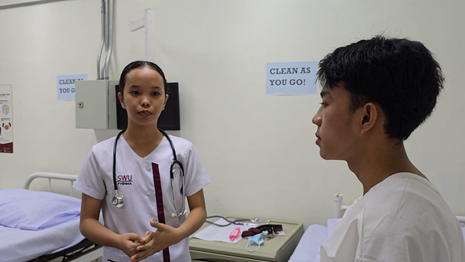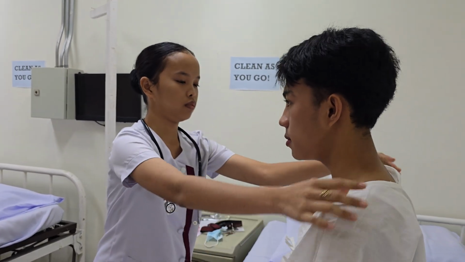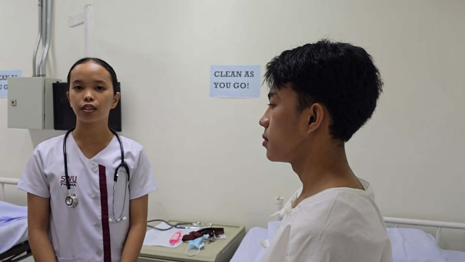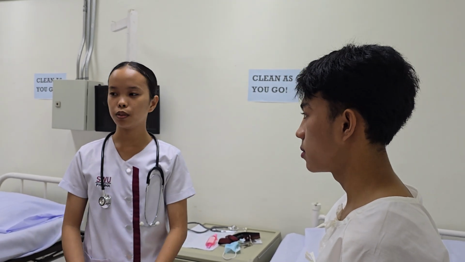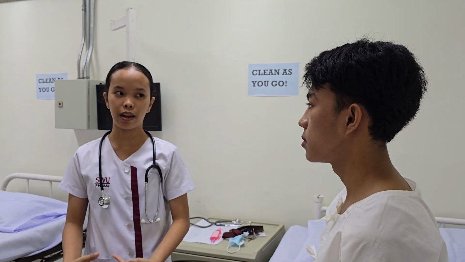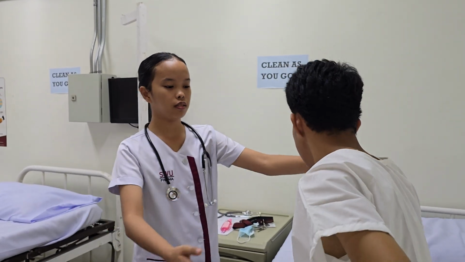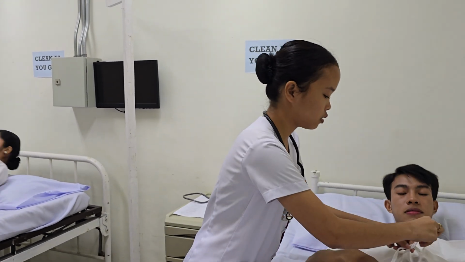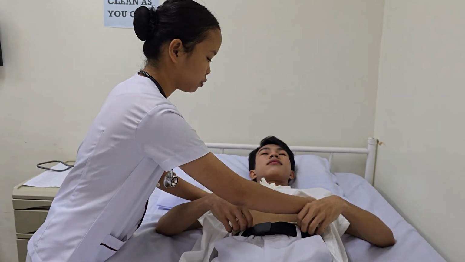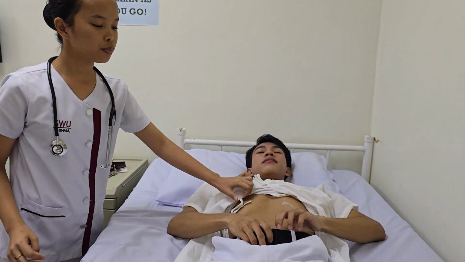I will help the patient in undressing and putting on a gown if necessary. Next, we're going to help the patient into a supine position, expose the abdomen of the patient, and also ensure the privacy of the patient. I will make sure to expose the abdominal area.